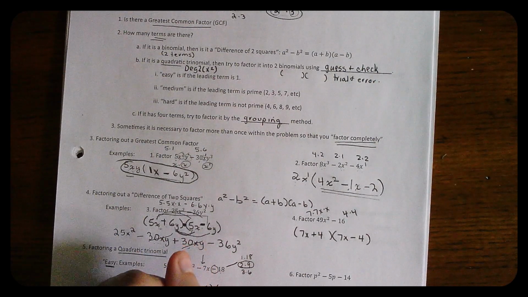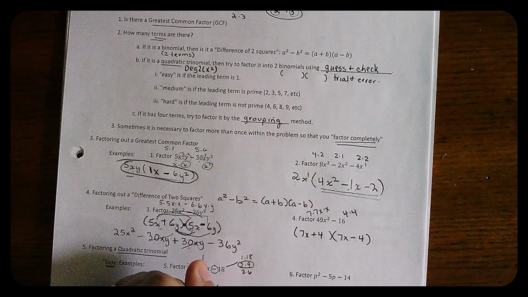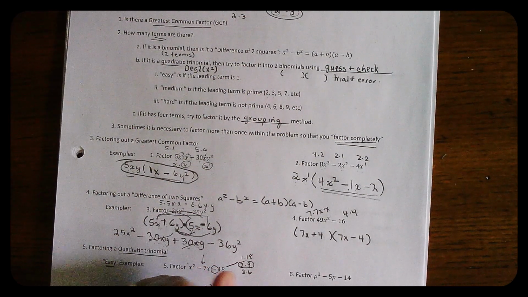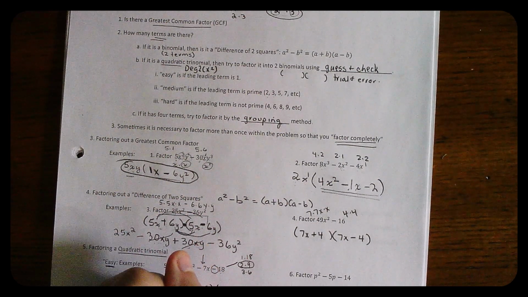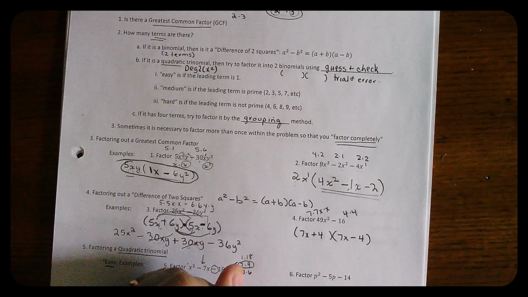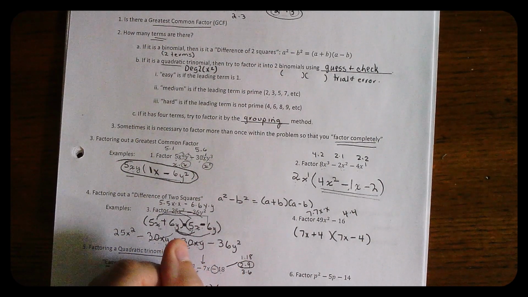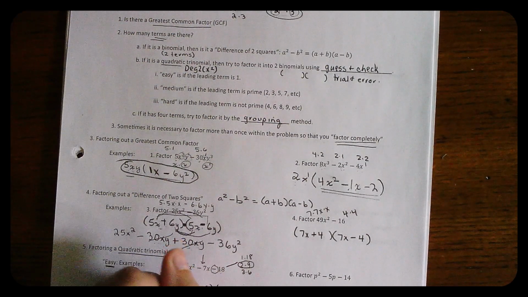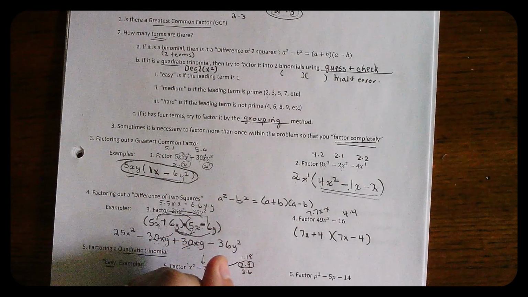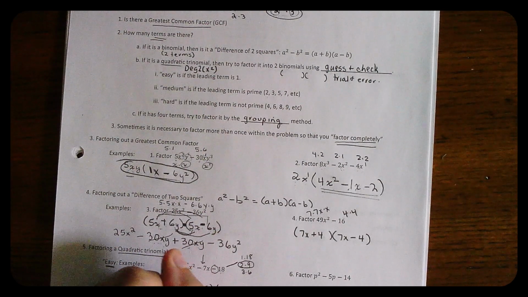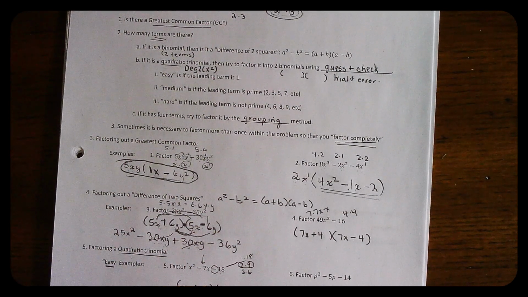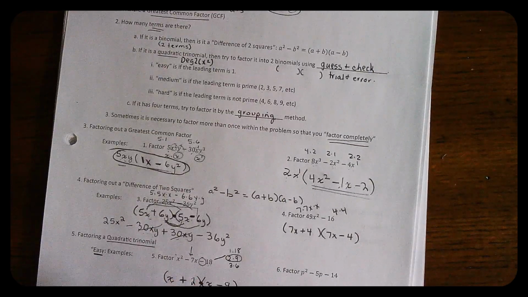If this is a minus, these signs are going to be different. We know that. Okay, so if that's a negative, you've got to have a positive 2 times a negative 9, or a negative 2 times a positive 9. Well, these numbers need to add up to be a negative 7. So negative 9 plus positive 2 gives me a negative 7. So it's factored. All right, let's try another one.